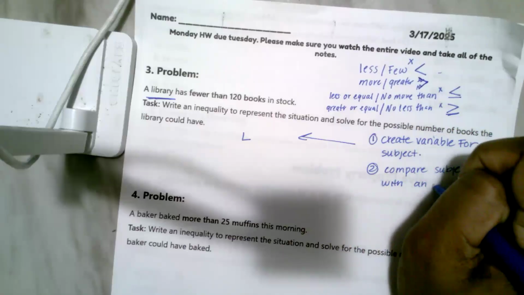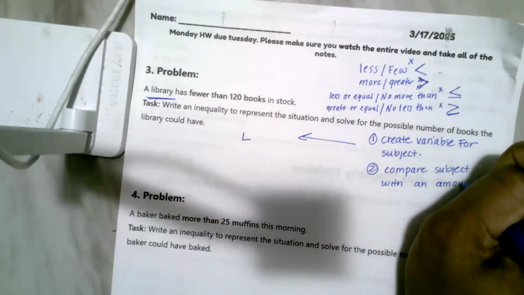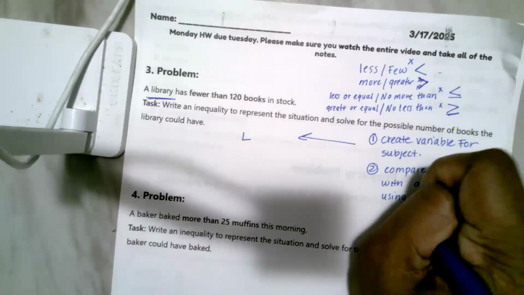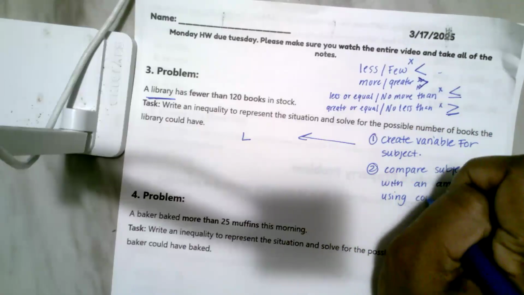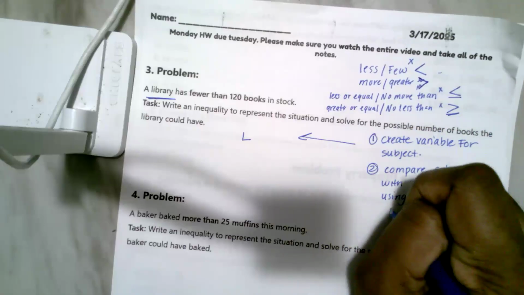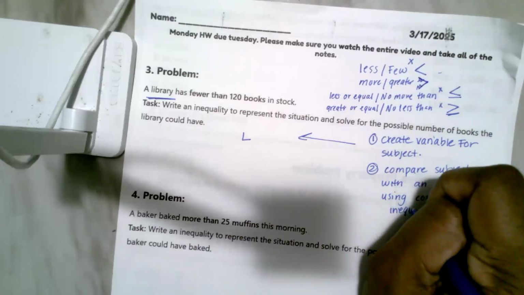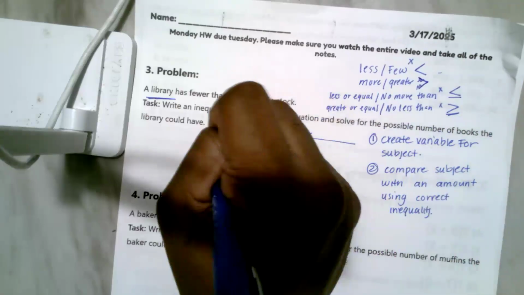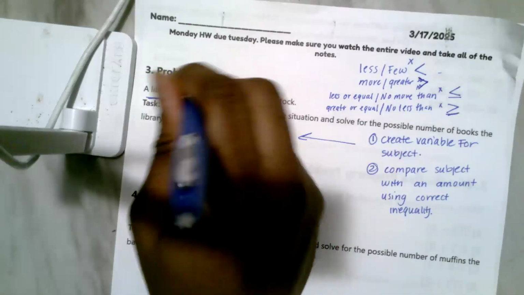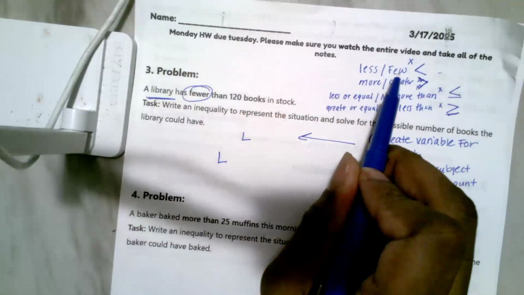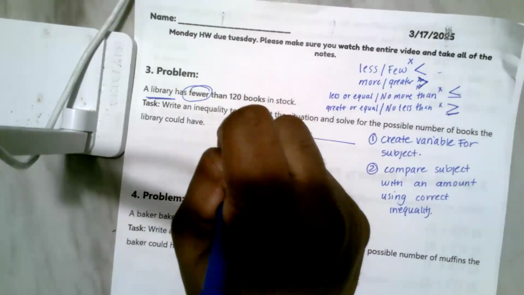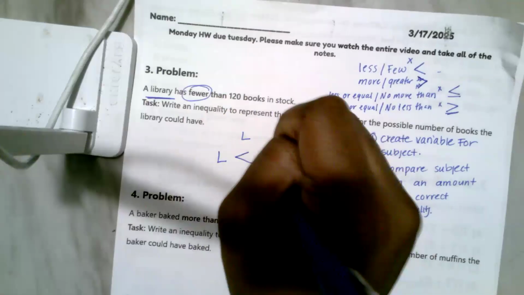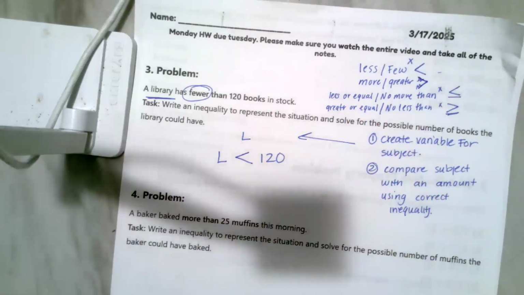with an amount using correct inequality. So for example, library, and it says fewer, and we know few means it's smaller than, and then the amount is 120, right?